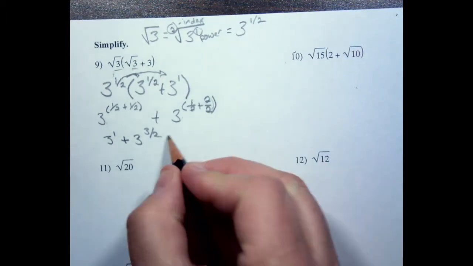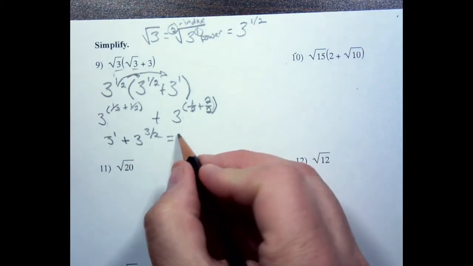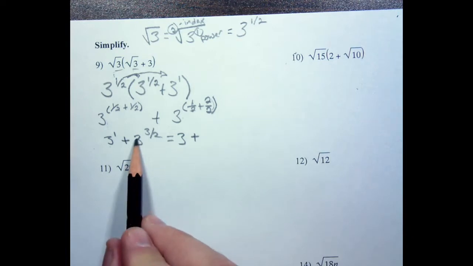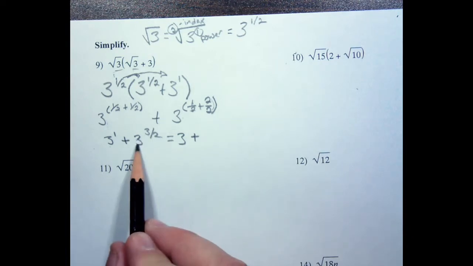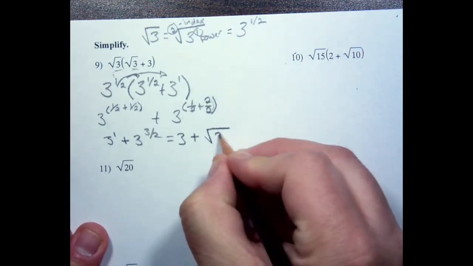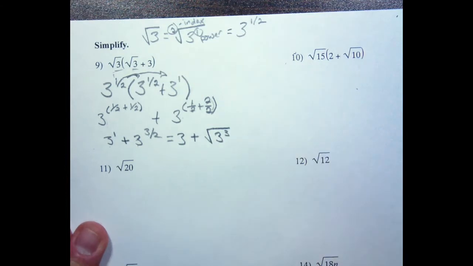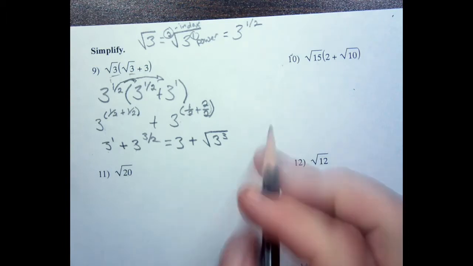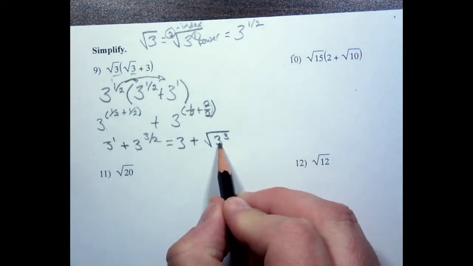So now, this is where it gets a little tricky. 3 to the first power is just 3, plus, now here's what's weird. This is like the square root of something raised to the third power. So this is like the square root of 3 to the third power. Okay? Now, 3 to the third power is what?